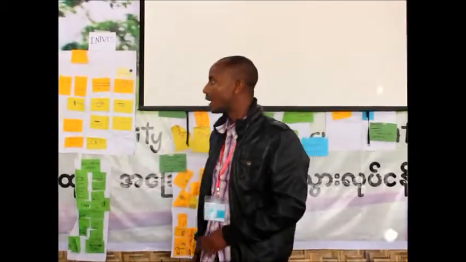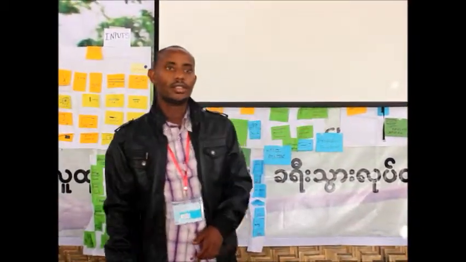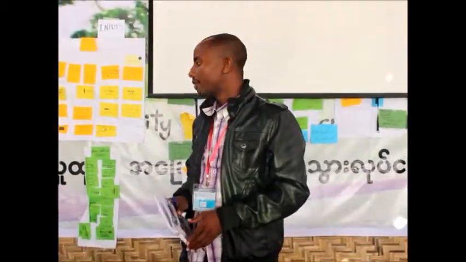Component 1 was about the analysis of the potential, what is produced and has been produced in the area. Now, three main points. Three main points we have observed in our component 1.